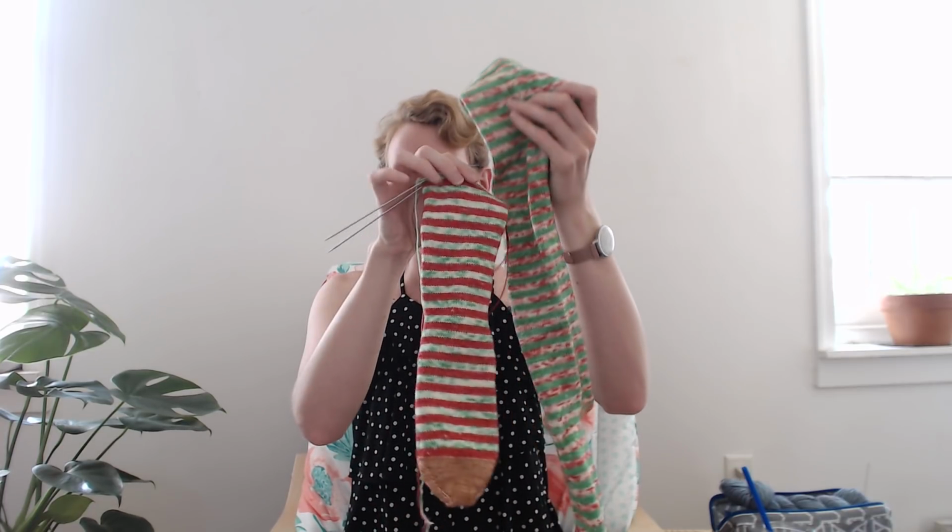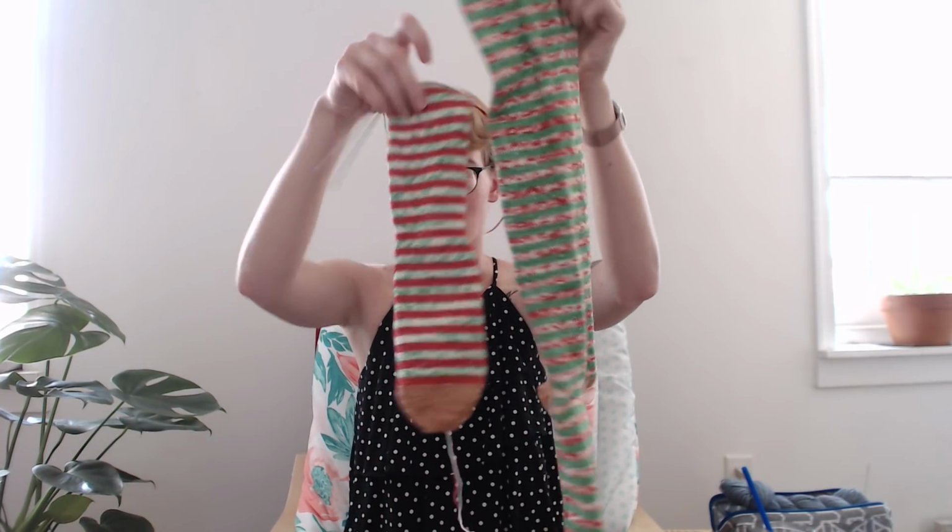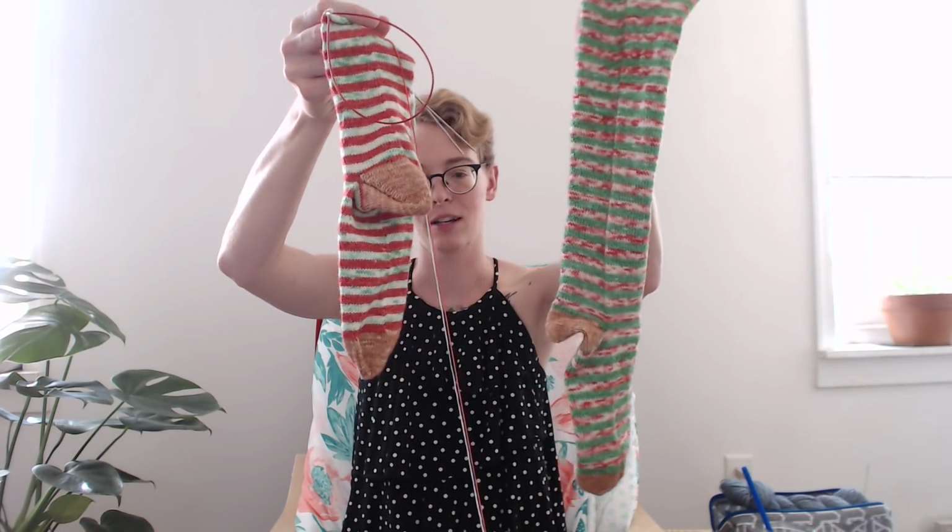As you can tell, the colors are inverted. So this one has the solid red and the green speckled yarn, and this has the solid green and the red speckled yarn. And then they have the same contrasting heels and toes. So yeah, super duper excited about that. I don't know how much else I have to say about it.